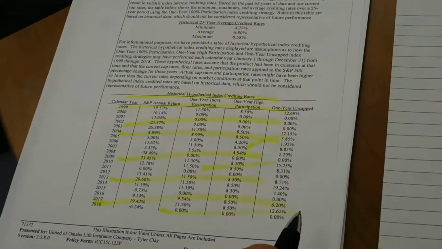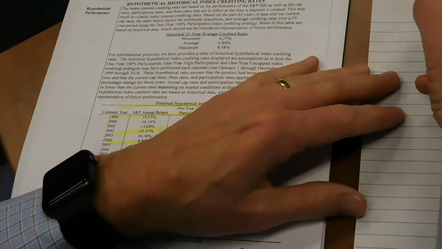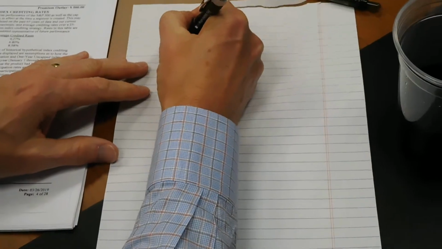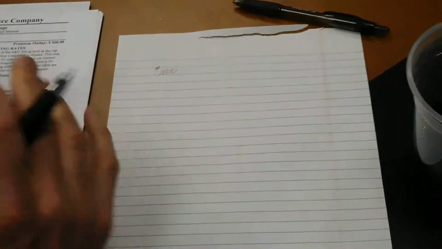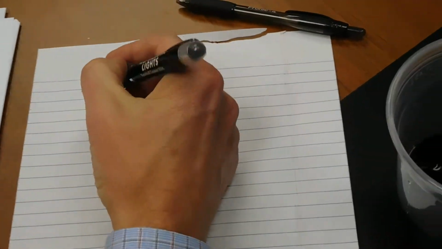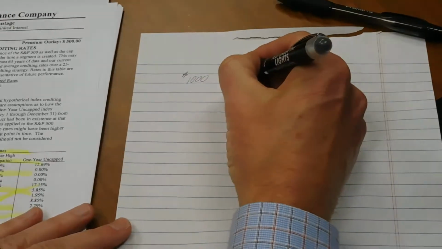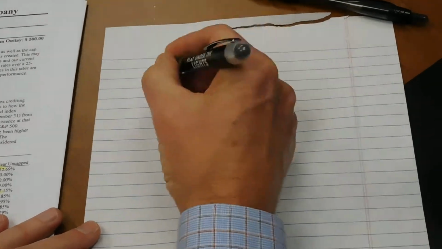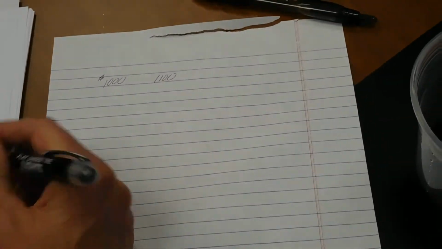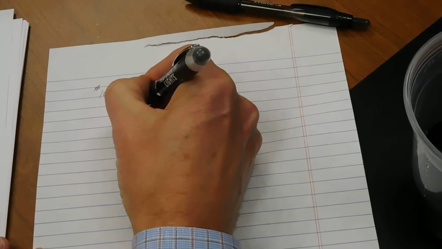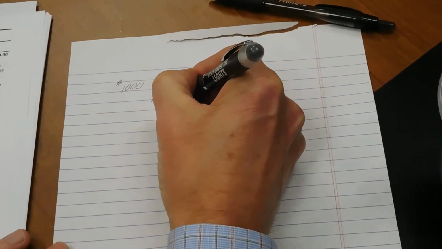So what we do is we take the money in there and we have a crediting strategy. So I'll give you an example. Let's say we go in there and the price of the S&P 500 is $1,000. Okay. We would look 1 year later, it's actually the 10th of every month, and see what the price would be. Let's say the price is $1,100. The difference between those two is 10%, and we would say the S&P 500 was up 10% for the year. And that's basically what they do every single year.